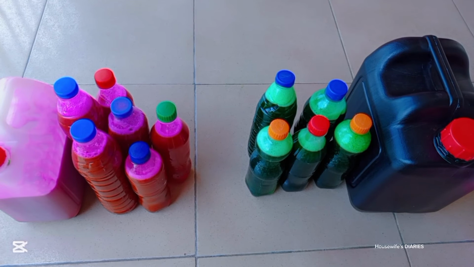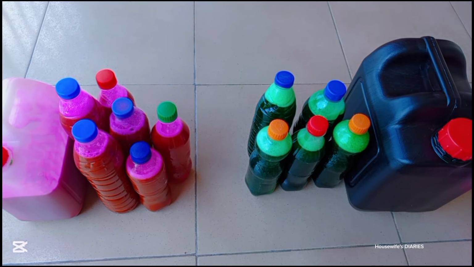So this is me after I've put everything in the right proportion, and you can see the two colors of the soap. This is the green one and this is the pink one. The pink is a little bit ash. I think next time I'll add a very light pink, but since I'm using it for my home, it is fine. And besides, I've not mixed it yet with water. That is why it is looking this pinkish.